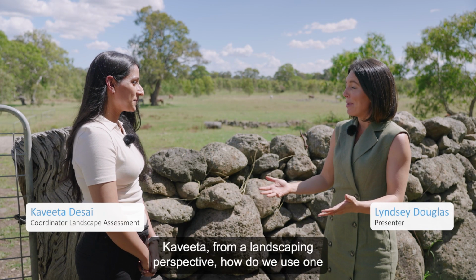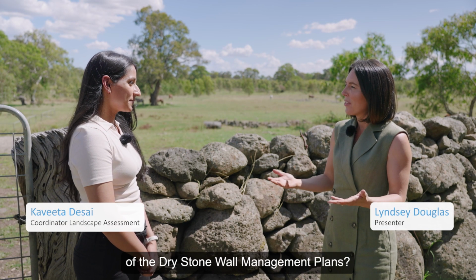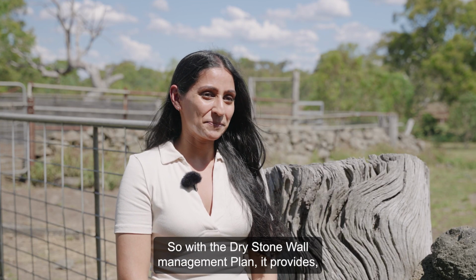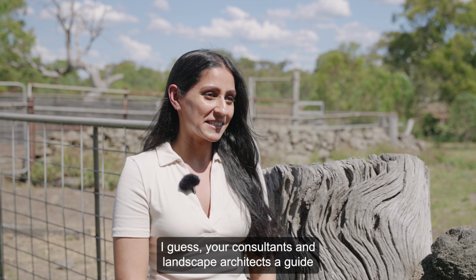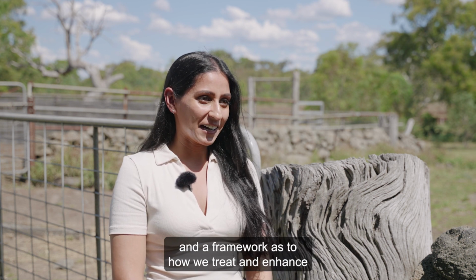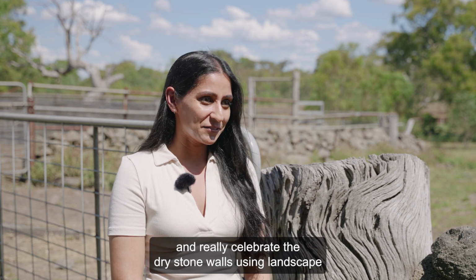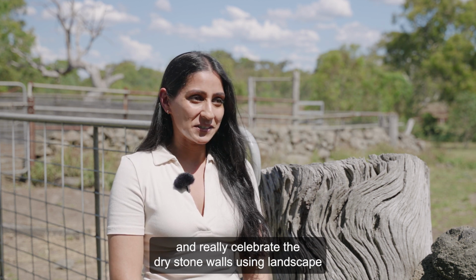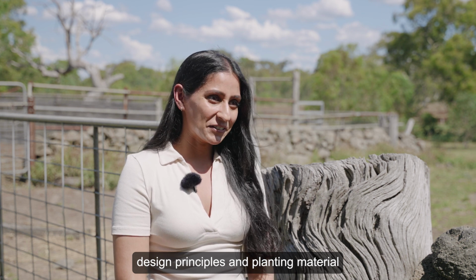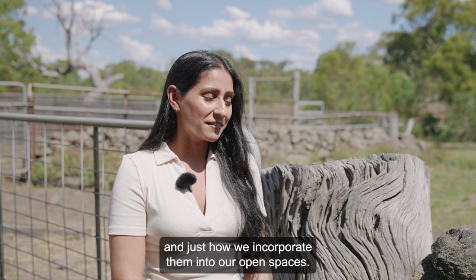Kavita, from a landscaping perspective, how do we use one of the dry stone wall management plans? So with the dry stone wall management plan, it provides your consultants and landscape architects a guide and a framework as to how we treat and enhance and really celebrate the dry stone walls using landscape design principles and planting material, and just how we incorporate them into our open spaces.